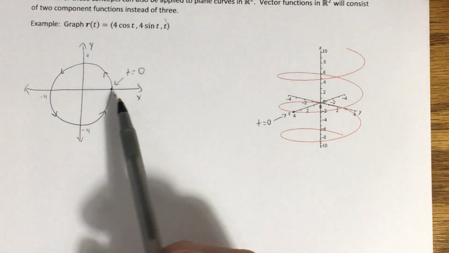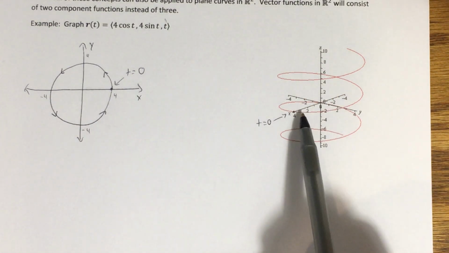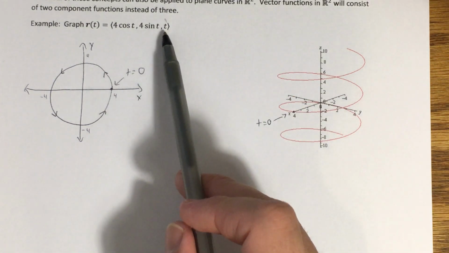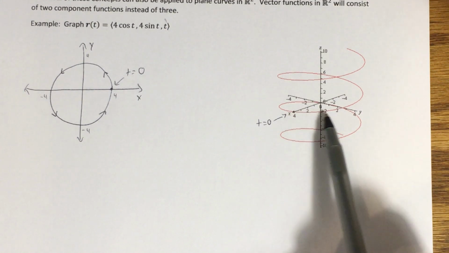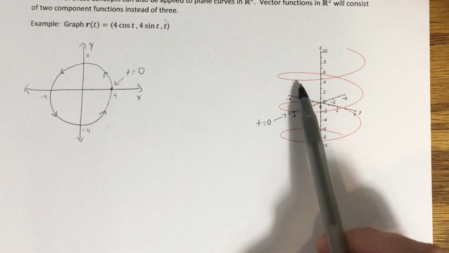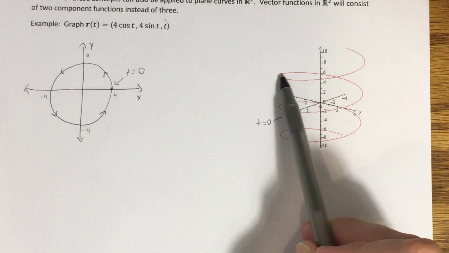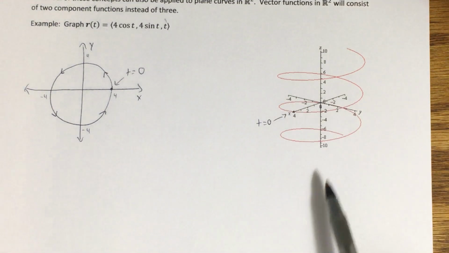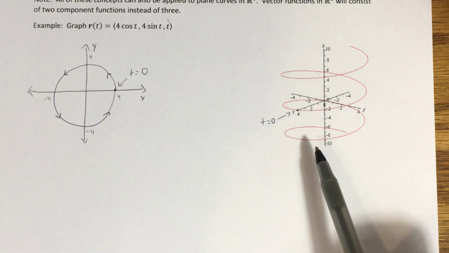Now, we know that the x and y coordinates will move around this circle counterclockwise, and in this graph, counterclockwise is going to look like this, right? But as t increases, the z-coordinate of that point is also increasing, so it's not going to just stay in the xy plane going through the circle. That increasing of the z-coordinate is going to lift that point vertically as it rotates counterclockwise, creating this curve that we call a helix.